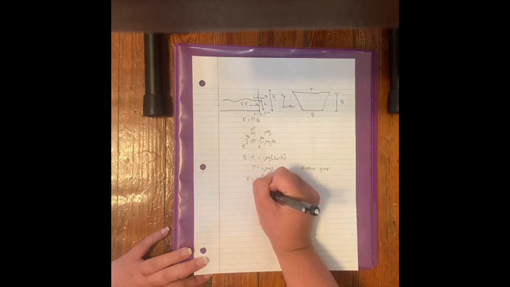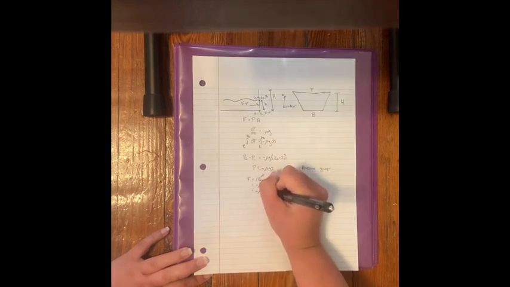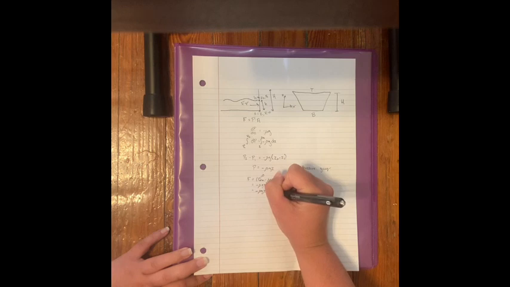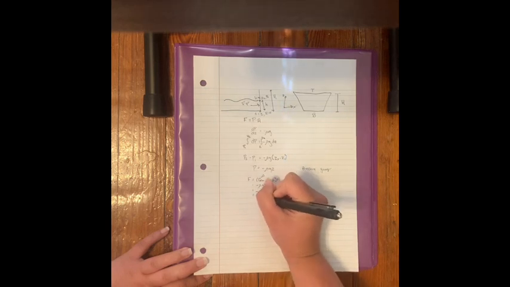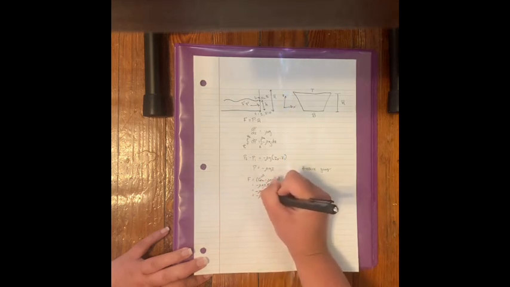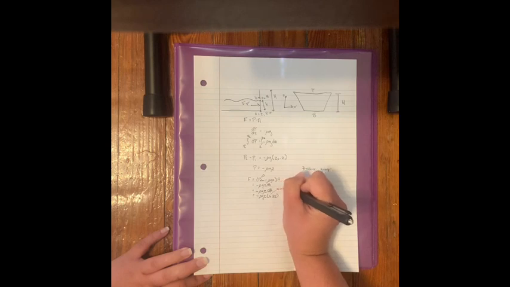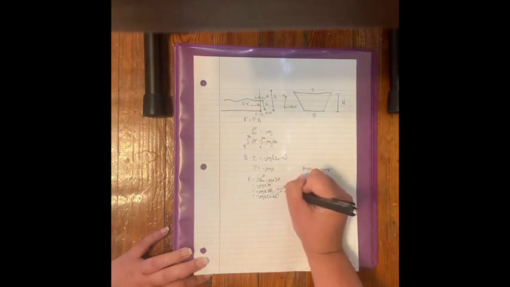So the negative density times acceleration due to gravity times z, or height, times the change in area, which can also be written as negative density times acceleration due to gravity z times x dz, where x is our width and z is the height of our area.